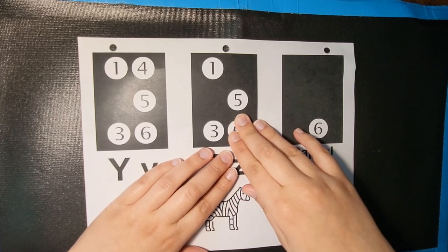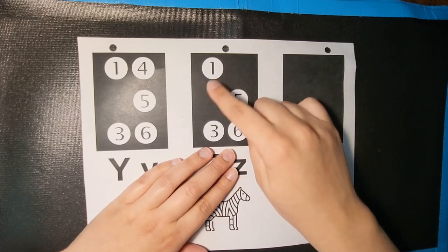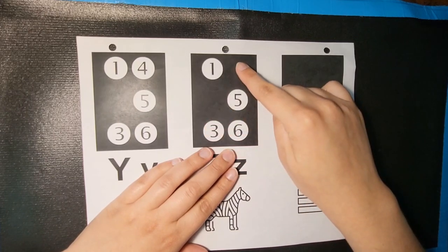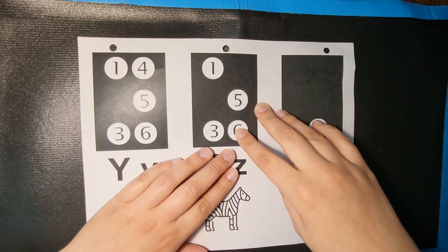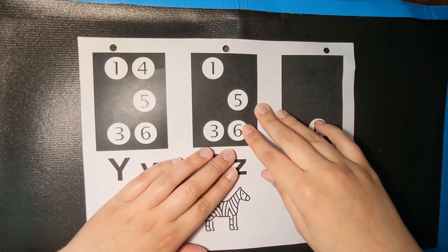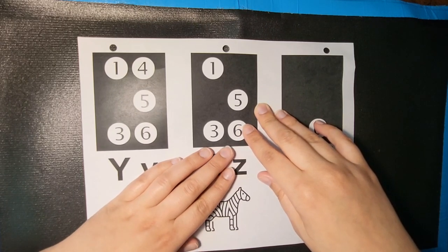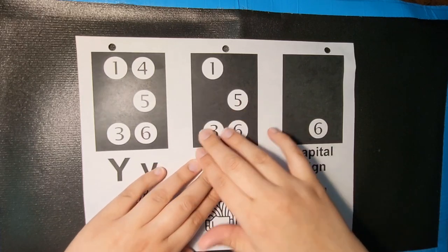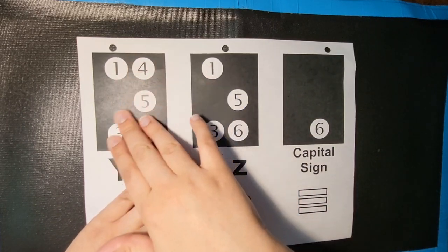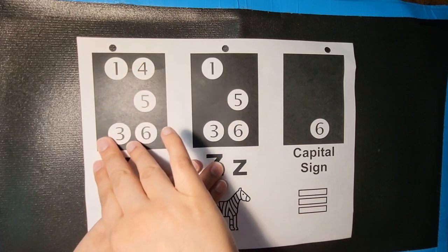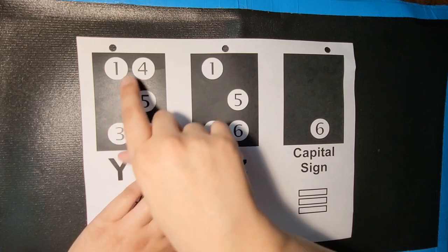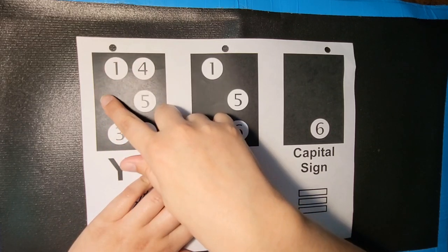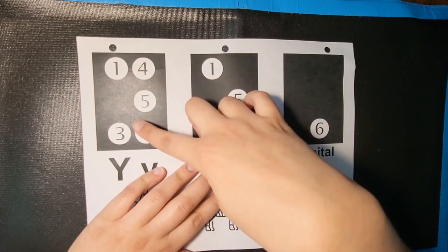So that symbol that you make with the letter S, which is 2, 3, 4, 6, that is actually the word for the. T-H-E, the. There's the symbol for and, which is the mirror of the letter Y. So the symbol for and is 1, 2, 3, 4, 6.